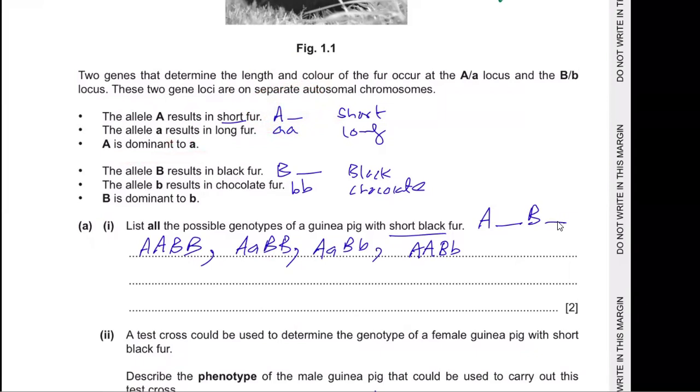Then the allele capital B: the same goes for B, that black fur is B dash and chocolate fur is small b. Capital B is dominant to small b. So I have just mentioned the phenotypes accordingly. If the guinea pig has at least one capital A, its fur will be short. If at least one capital B, its fur color will be black. The only condition for the fur to be long or chocolate is that it must be small a for long fur and small b for chocolate.